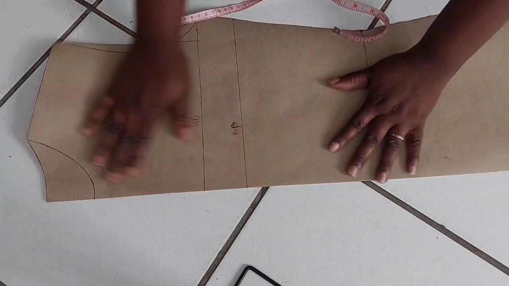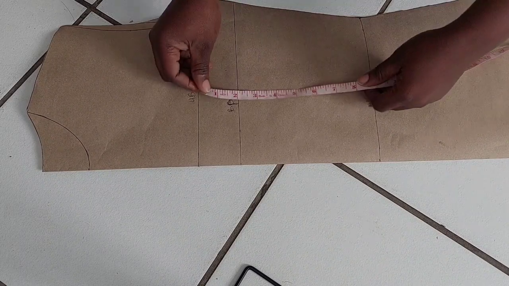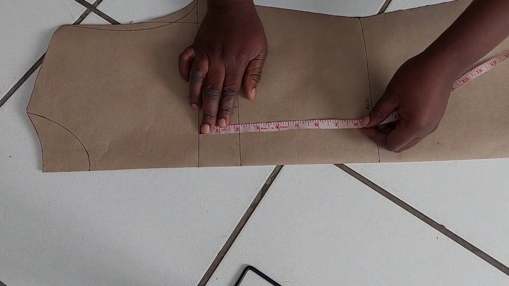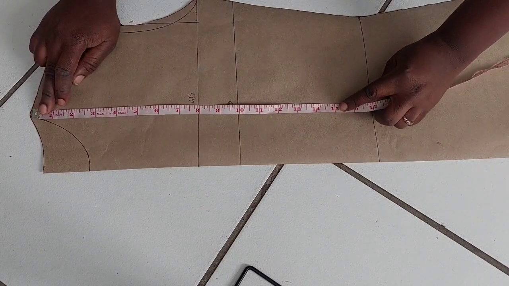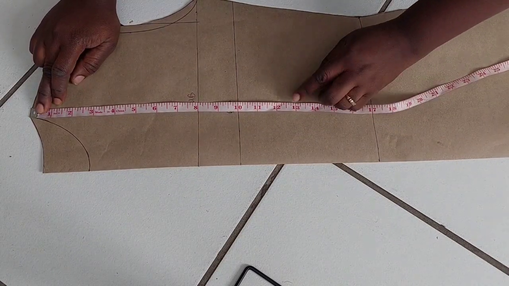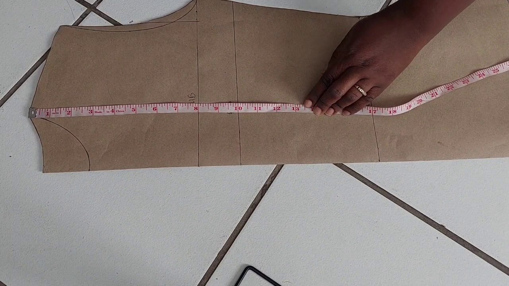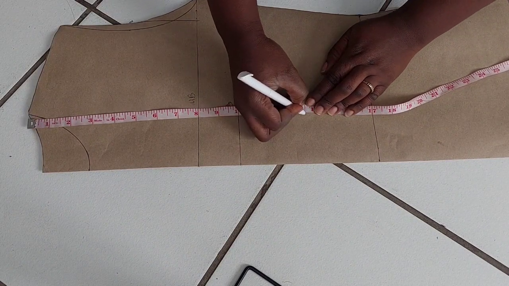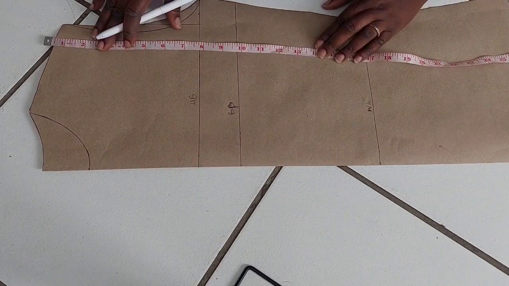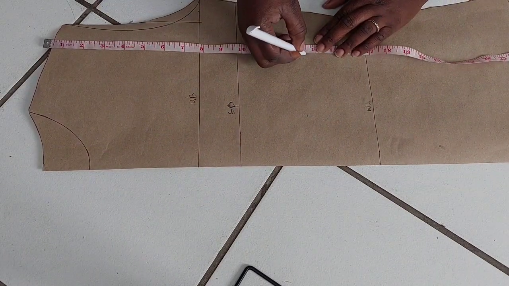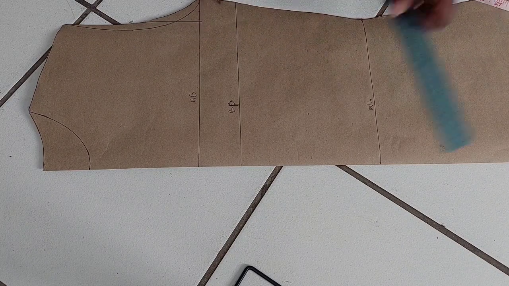And for the purpose of corset and other designs, we can incorporate our lower bust measurement. So my lower bust here is 13.5. When you want to cut out your cup, this measurement will be very useful for you.